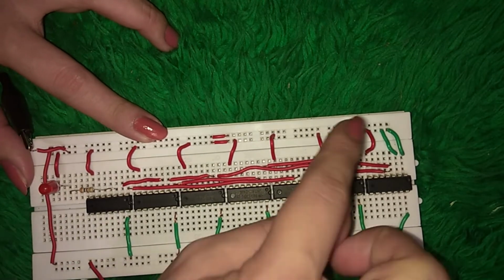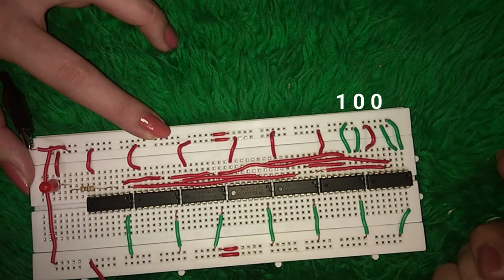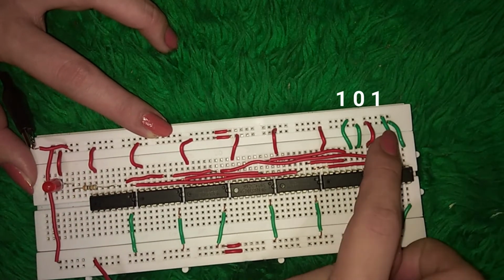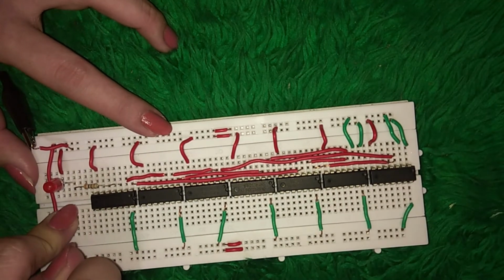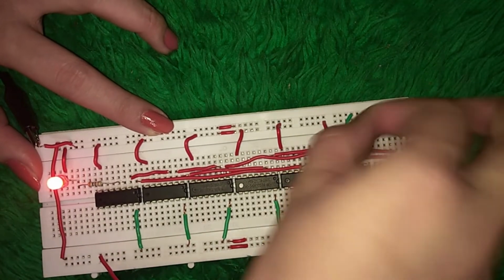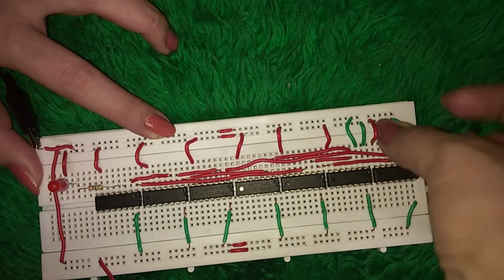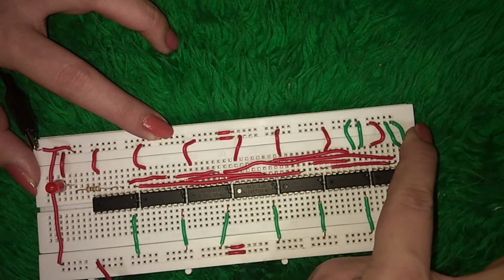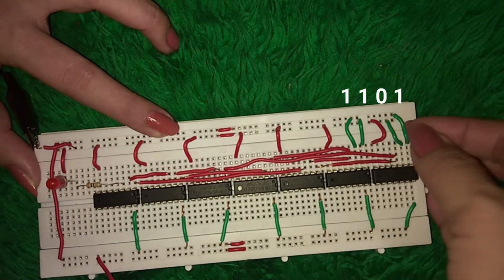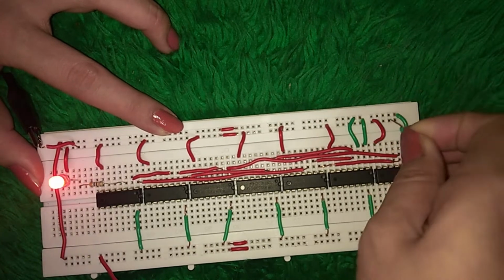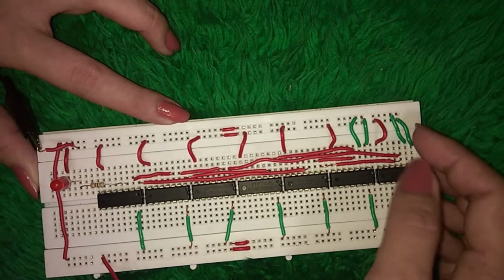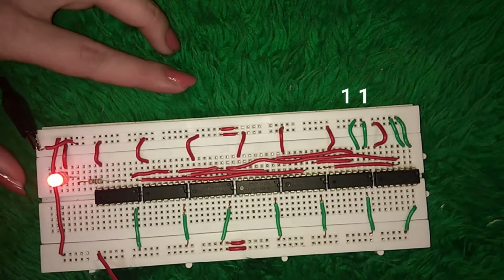And if we try to have 1, 0, 0, 1, our output is 0. And if we have here 1, 0, 1, 0, it is 0. And if we have 1, 0, 1, 1, it is 1. And if we have an input of 1, 1, 0, 0, the output is 0. And if we try to have input 1, 1, 0, 1, it is 0. And having an input of 1, 1, 1, 0, it is 0. And having all inputs to 1, the output is 1.